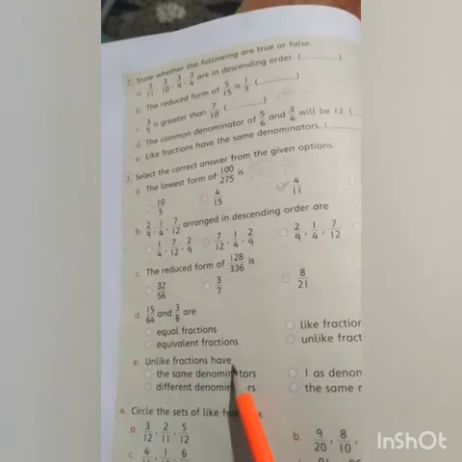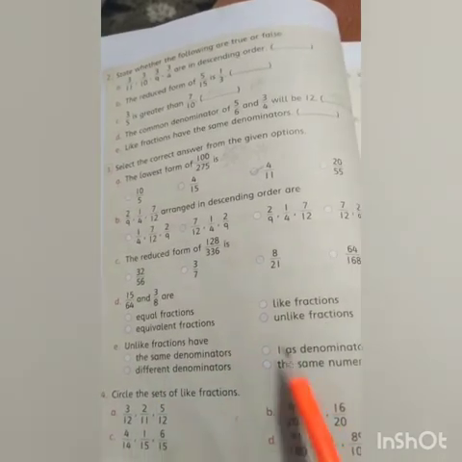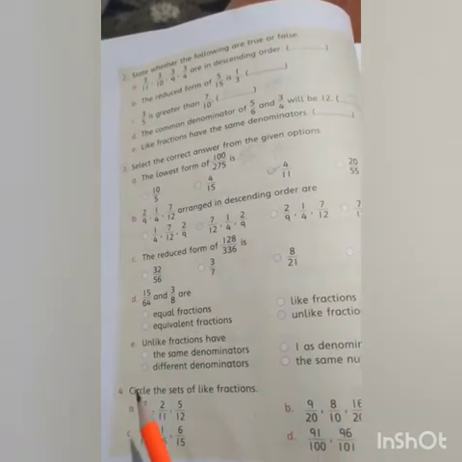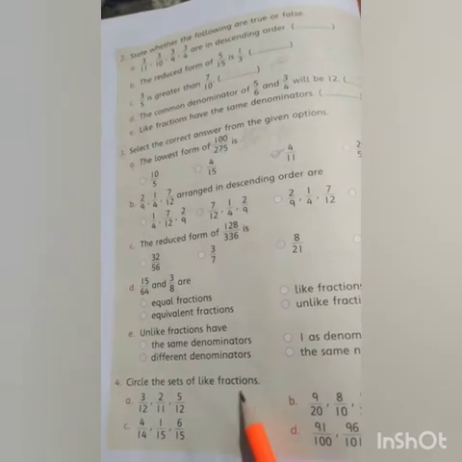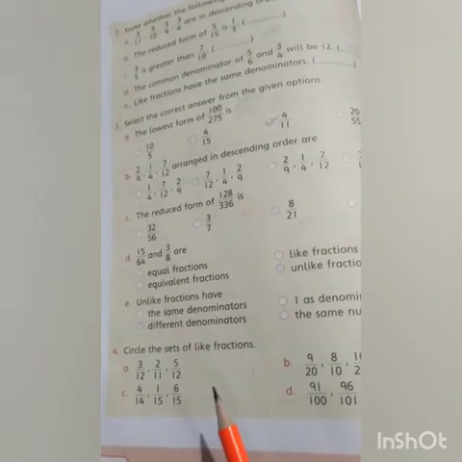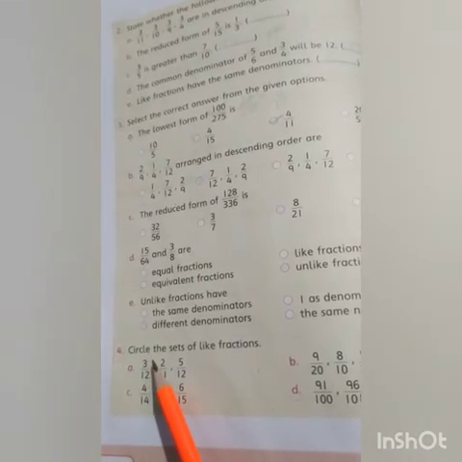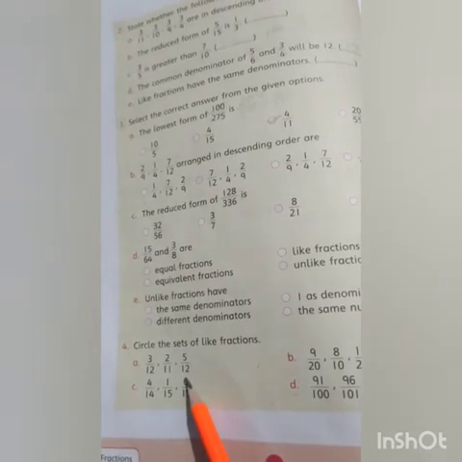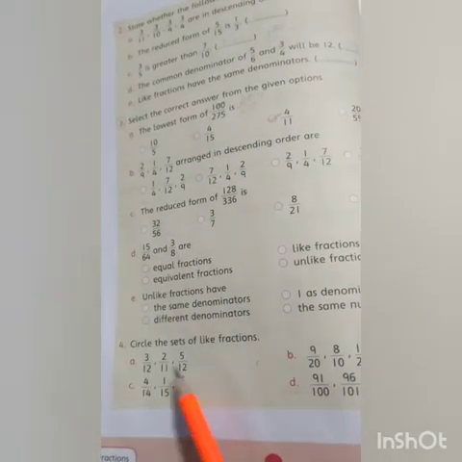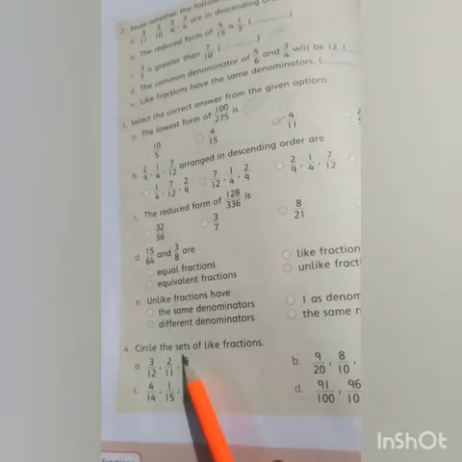E, unlike fractions, you have to select the correct option. Circle the sets of like fractions. You know what a like fraction is, which has the same denominator. So you have to circle the same ones like this, 3 upon 12 and 5 upon 12. Both have the same denominators. These are like fractions. You have to circle them. Okay.